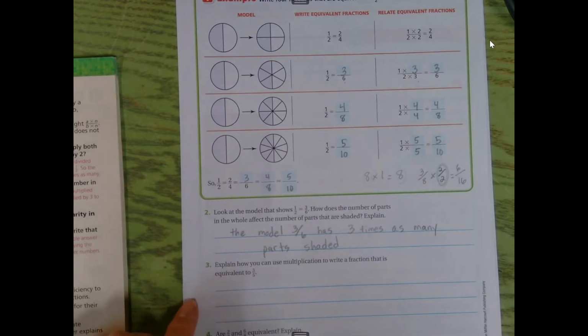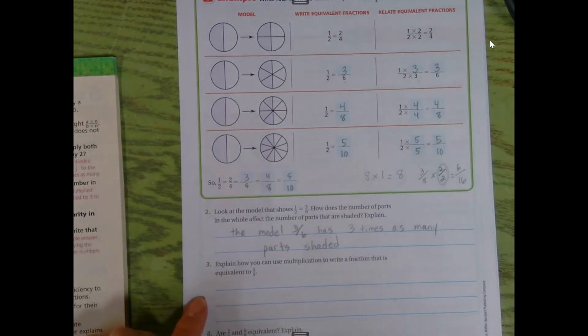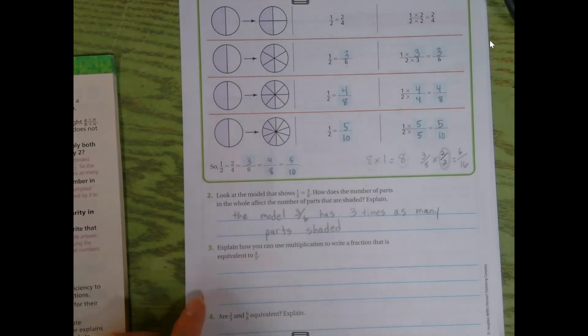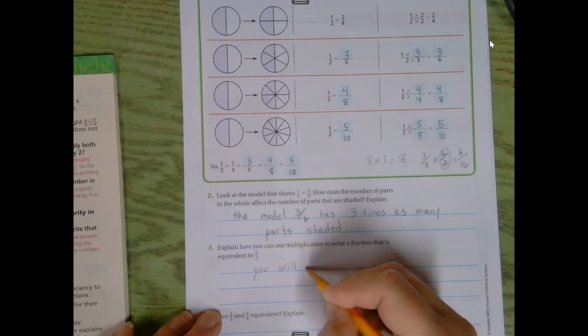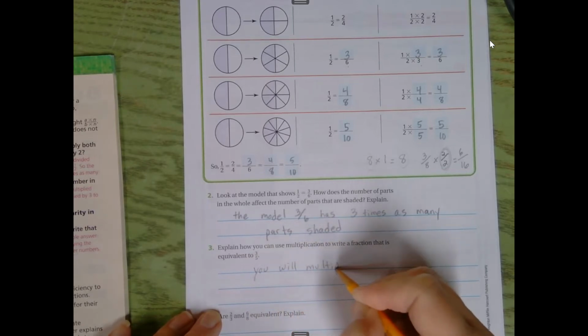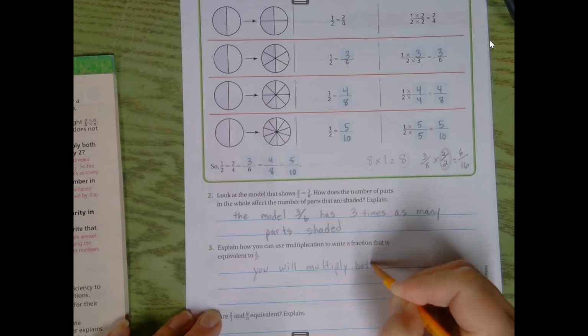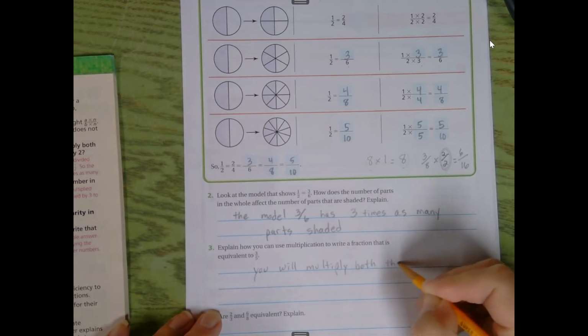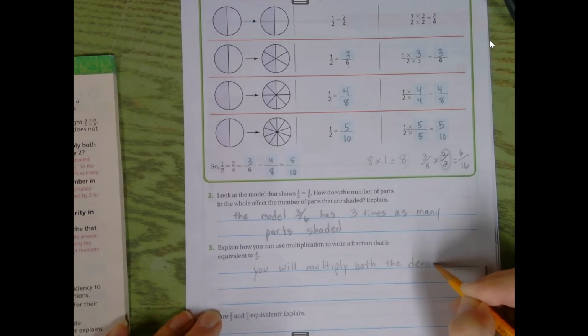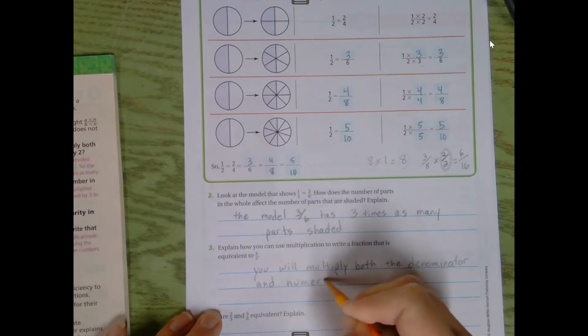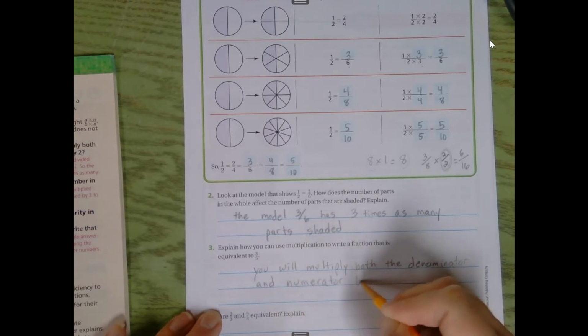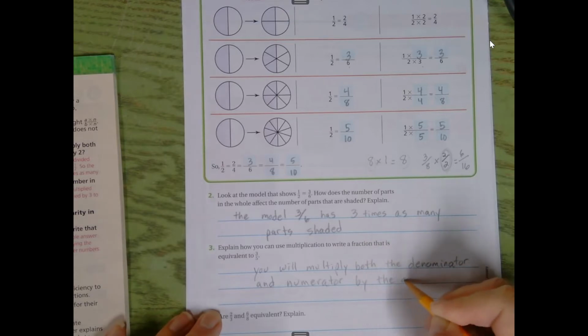Explain how you can use multiplication to write a fraction that is equivalent to 3/5. Okay, you will multiply both the denominator and numerator by the same number.